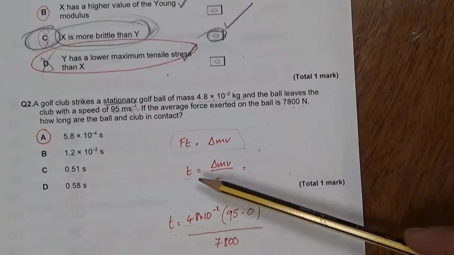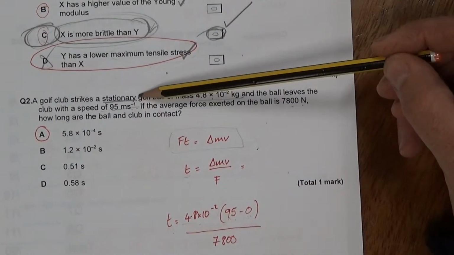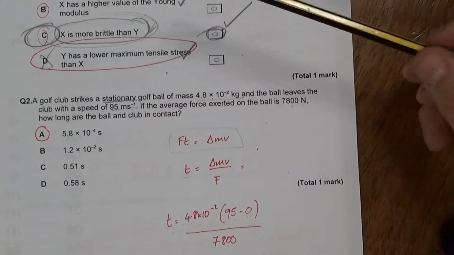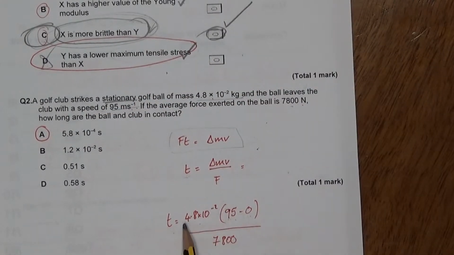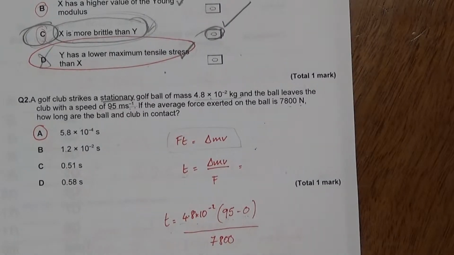Once you do that, the key word in this question is the word stationary. That tells you it starts off still and ends up with a velocity of 95. So we can put in the mass, 4.8 times 10 to the 2, and the change of velocity, 95 minus 0. That's the idea of going from stationary to 95. Once we divide that by the force applied, the answer comes to 5.8 times 10 to the minus 4. Any questions?